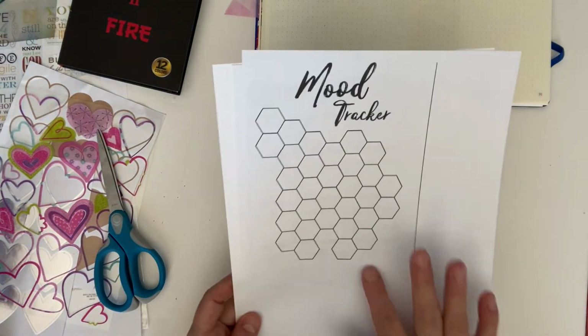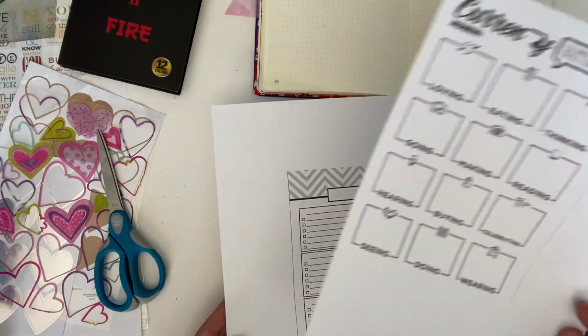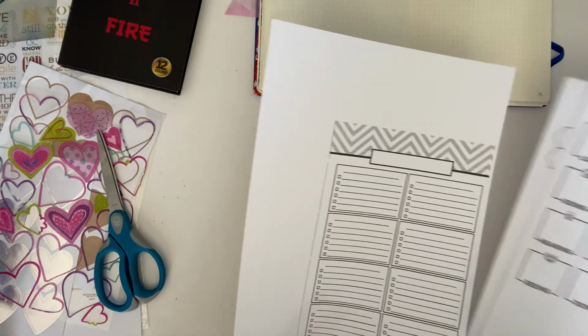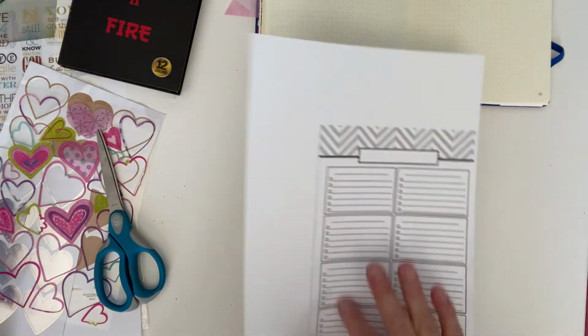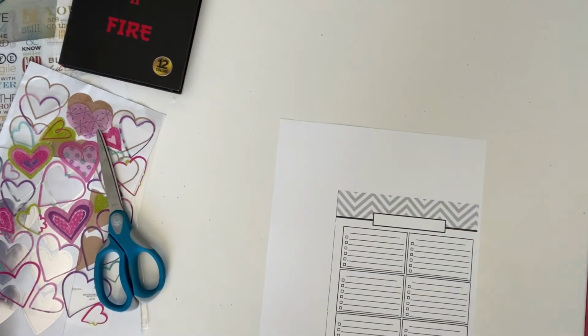First, I got this mood tracker online. It's free. And we're going to cut that one up. Here's my currently, which I love. I bought that from Etsy. And then here, this was free online. So this is just a really cute way to keep track of your goals. And I just like it. So I use it each month. It kind of just helps me keep track of my goals.